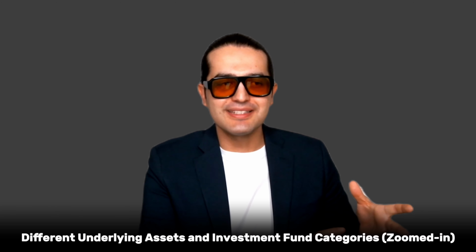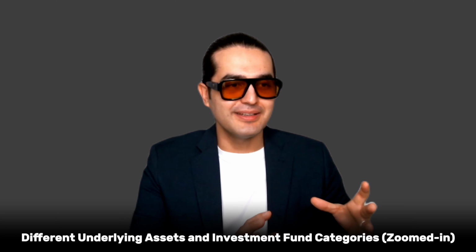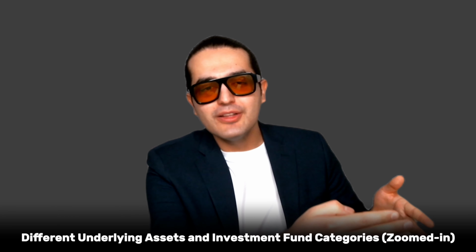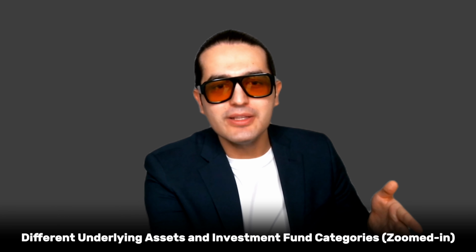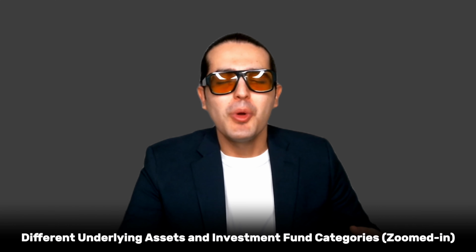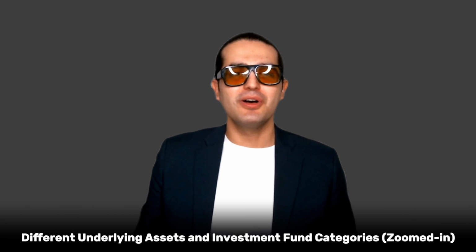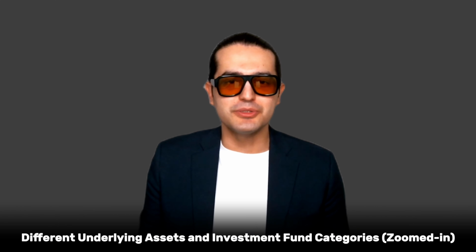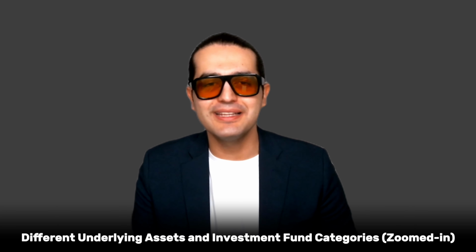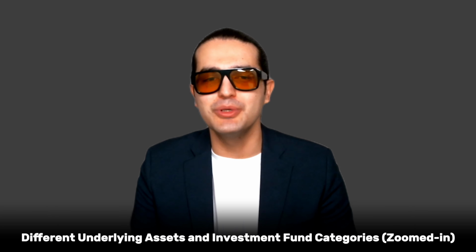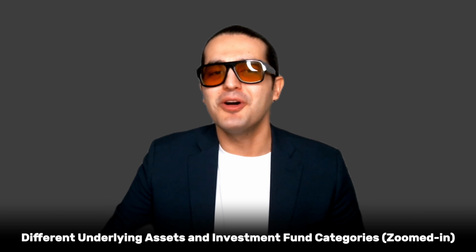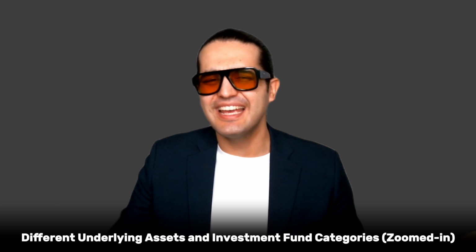These are underlying assets. And then, based on what underlying asset goes with what and in what proportion, we're going to divide mutual funds into 6 different groups: money market funds, balance fund, fixed income funds, equity funds, commodity funds, alternative managed funds, and so on.